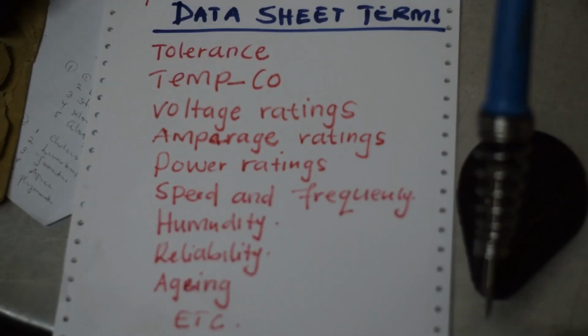Now we discuss each element, starting with tolerance. When we say tolerance, we are talking about a factor that indicates by how much its actual value might differ from its stated value under normal use.